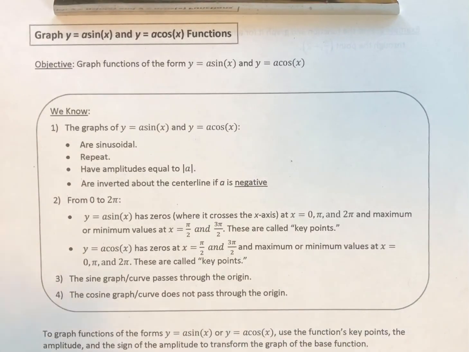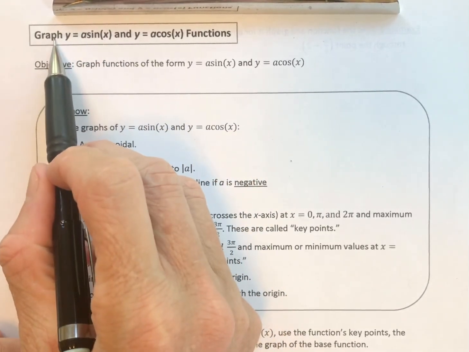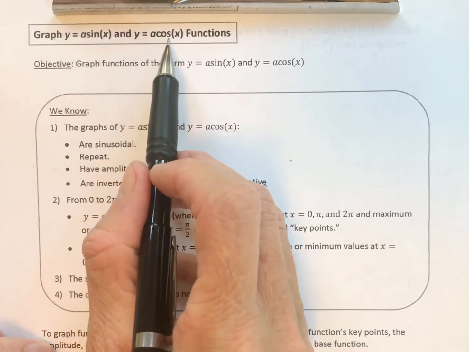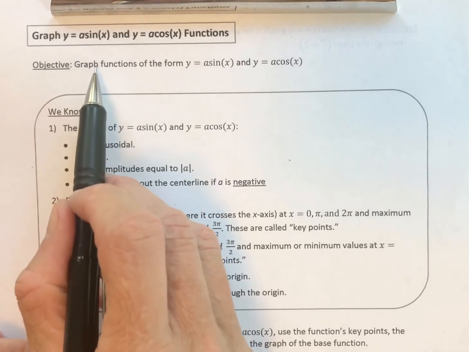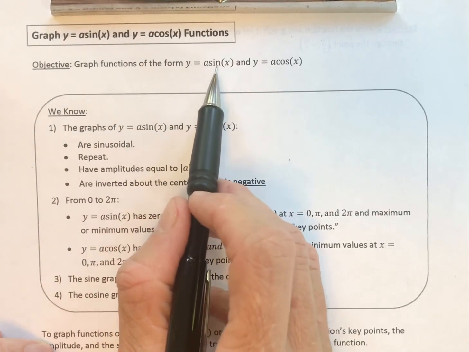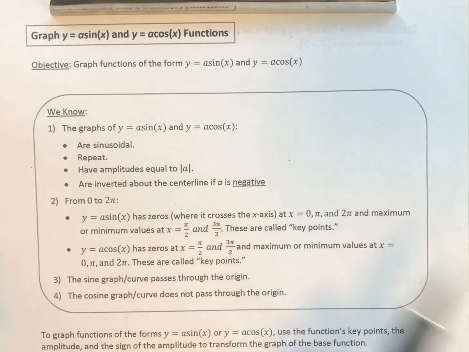Okay, we're going to use the previous two video lectures where we talked about the sine and cosine functions and amplitude. I'm going to put those together and we're going to talk in this video lecture about graphing y equals a sine of x and y equals a cosine of x, those functions. So our objective, we want to graph functions of the form y equals a number times the sine of x and y equals a number times the cosine of x.